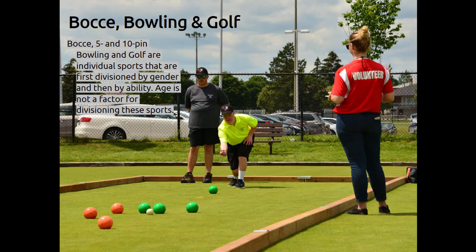Bocce, 5 and 10 pin bowling, and golf have been grouped together for this module because they have a number of similarities. As individual sports, divisioning for bocce, bowling, and golf is based on gender and then ability, and does not use age as a divisioning factor.